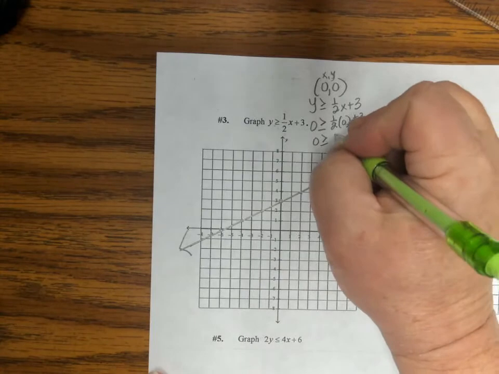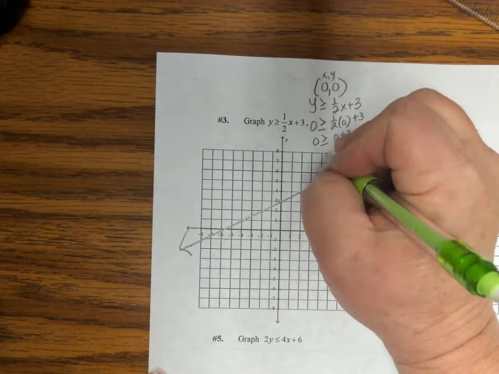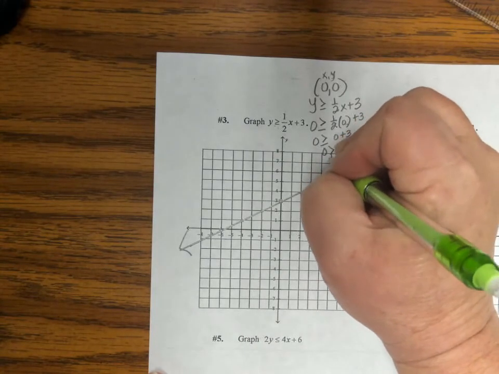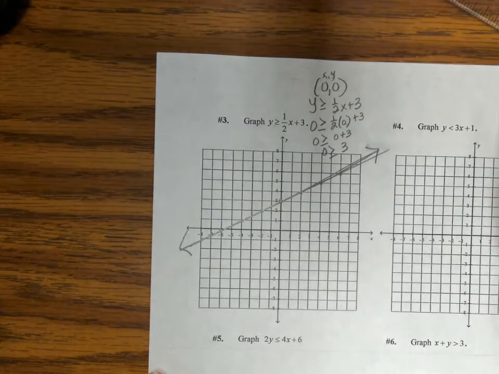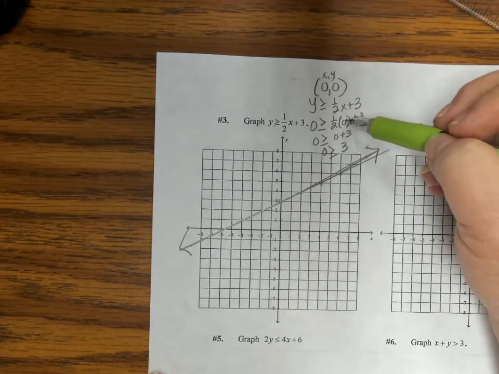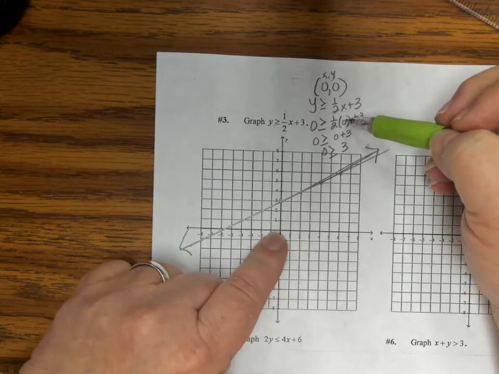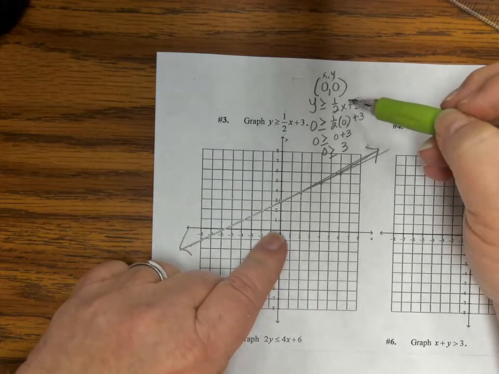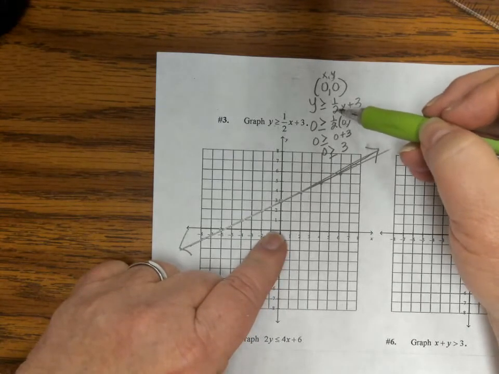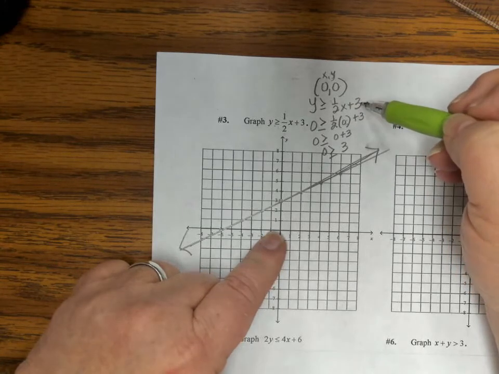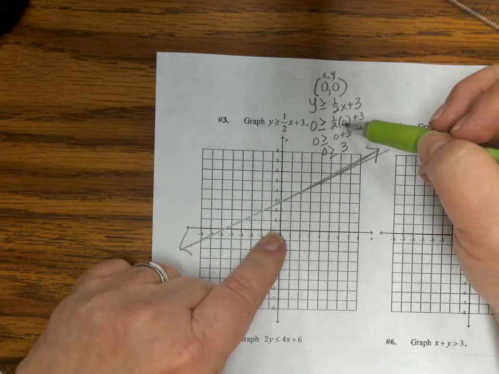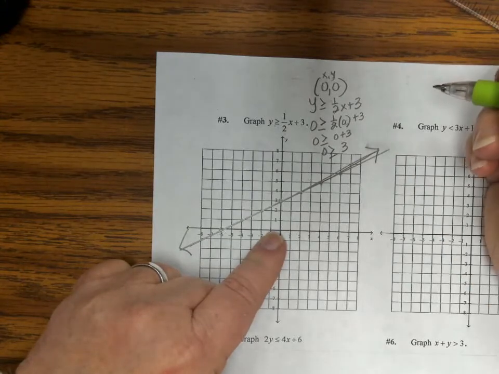I'm going to write this out the long way this time, and then I'm going to stop doing it the long way. If you can use the origin, the reason this works so great is it will wipe out this term and just leave you with your y-intercept. So it's really nice to use 0, 0 when you can, when it's not on the line.